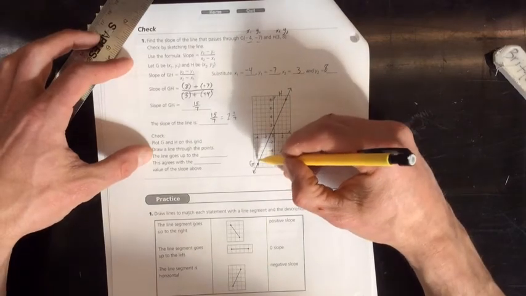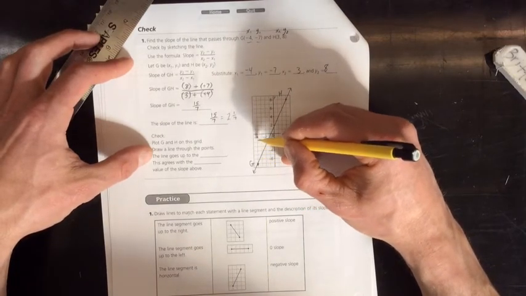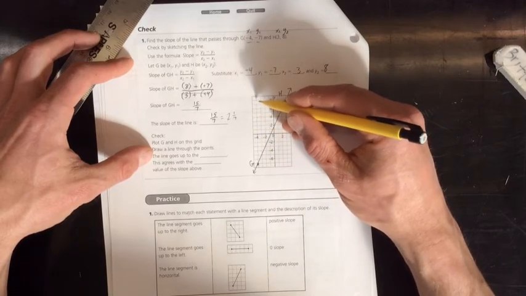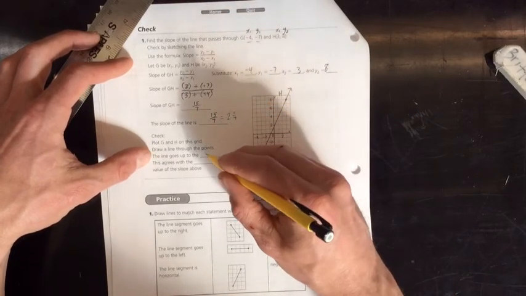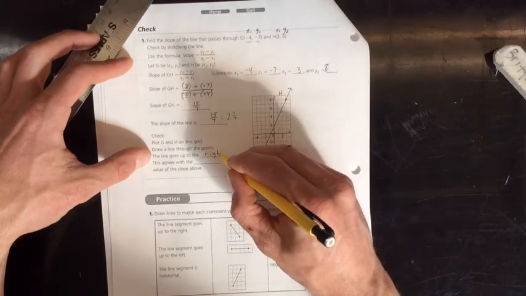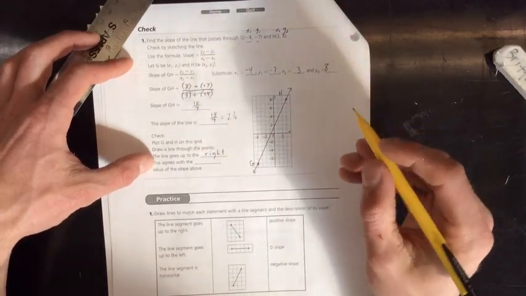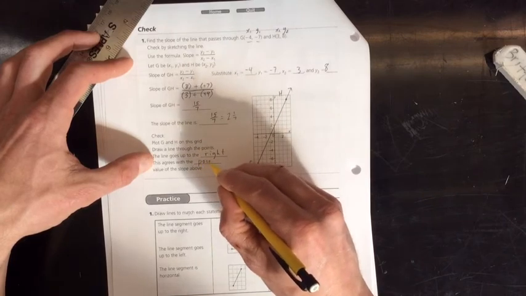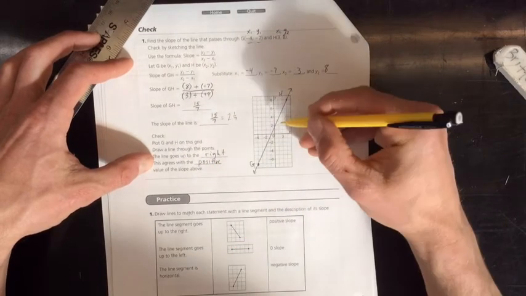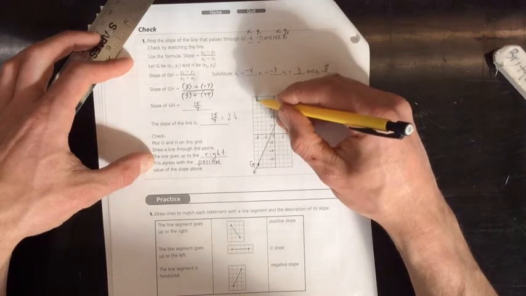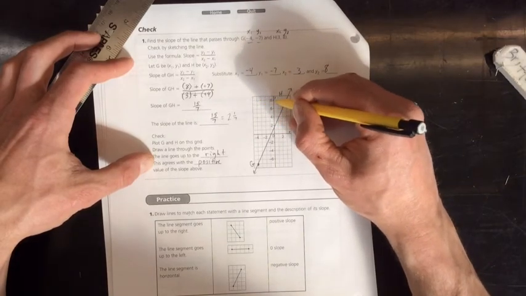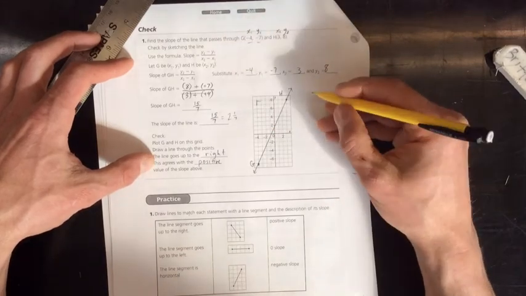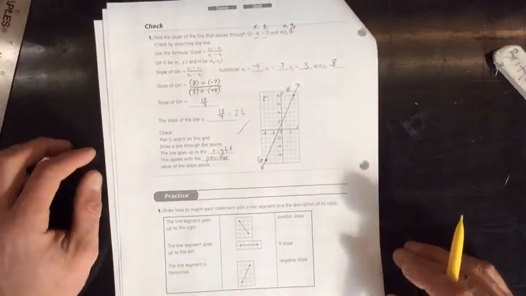And let's count the grid. So 1, 2, 3, 4, 5, 6, 7, 8, 9, 10, 11, 12, 13, 14, 15 up and to the right, and agrees with the positive value on the slope. But I just want to double check. I went 15 up and then 1, 2, 3, 4, 5, 6, 7. So counting grids, it also works out. So I did it correct.